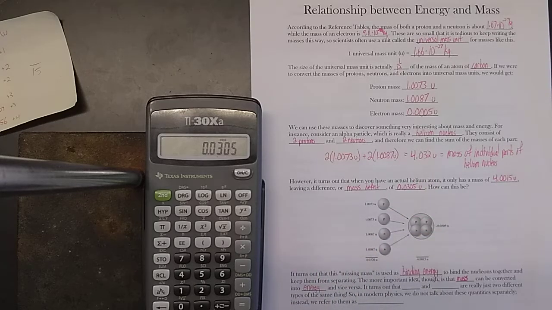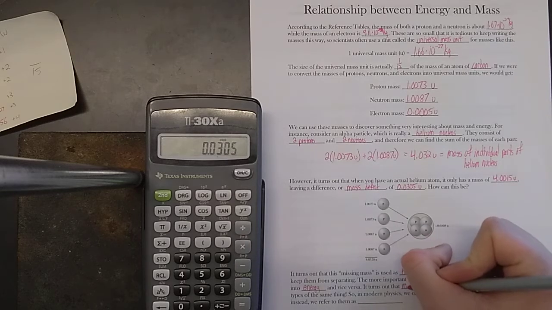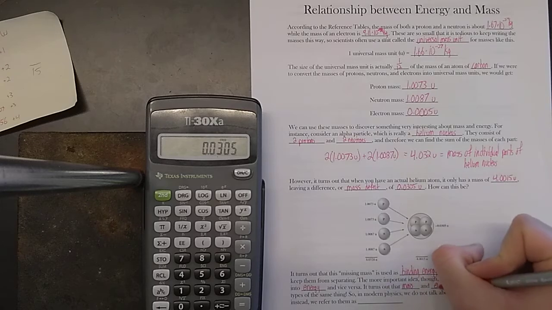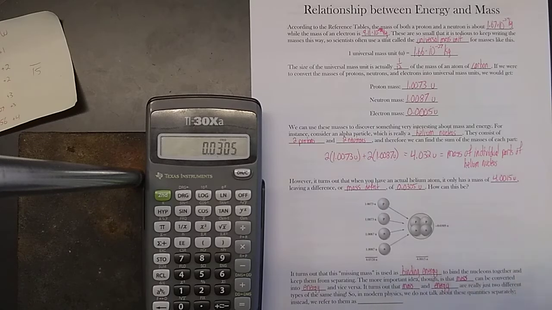That is wild, okay? We have always talked about mass as matter, how much stuff is in an object. Energy is this kind of ambiguous thing that allows systems to move. We are now seeing that you can take mass and directly convert it into energy, because it turns out that mass and energy are really just two different forms of the same thing.